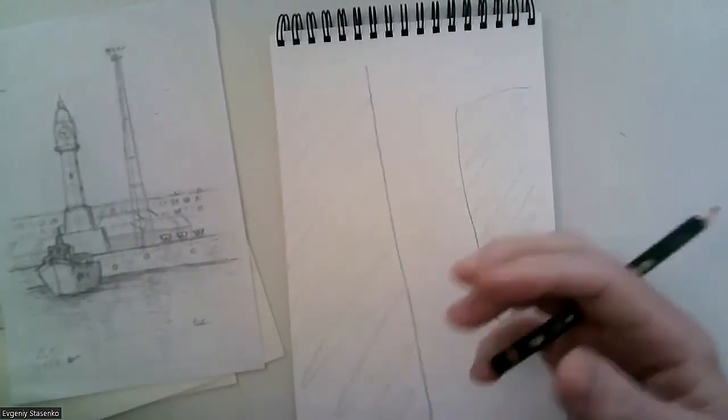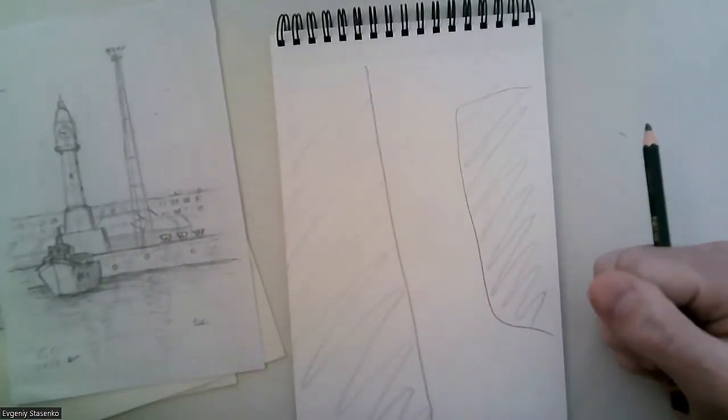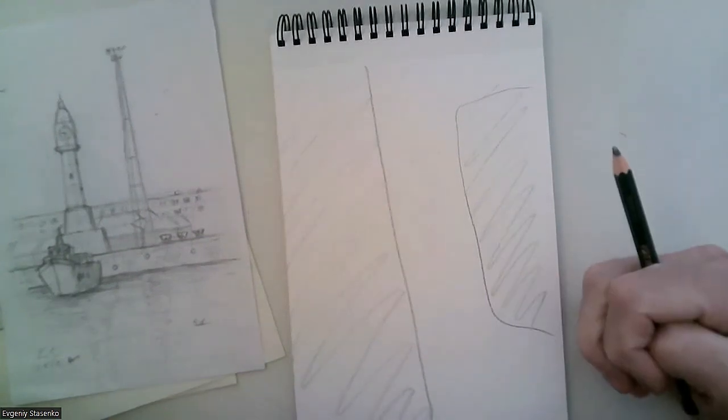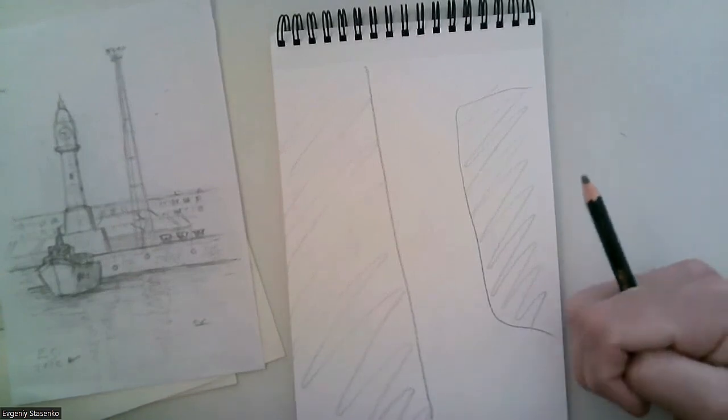So for today, we are finishing, and later on, I'll make a video on the topic of composition with more explanations on this topic.